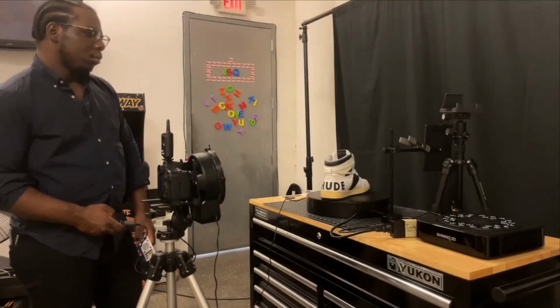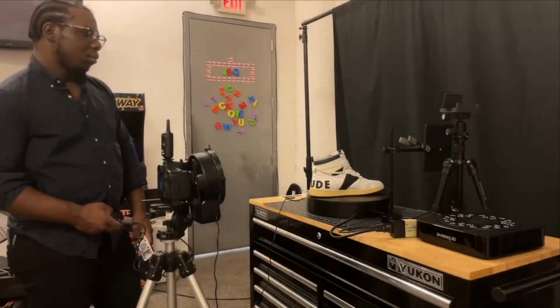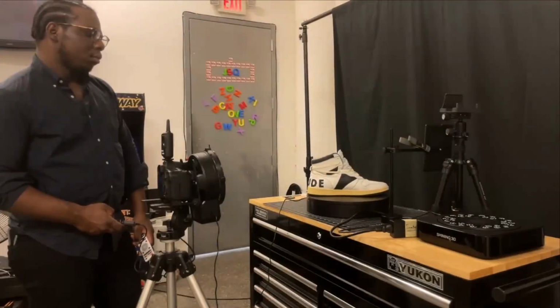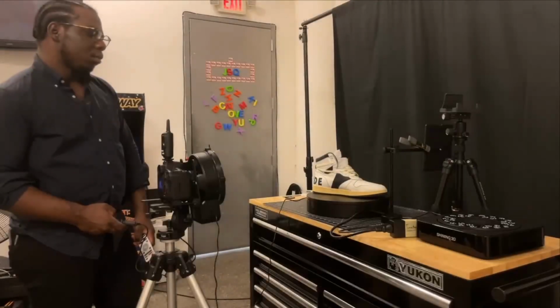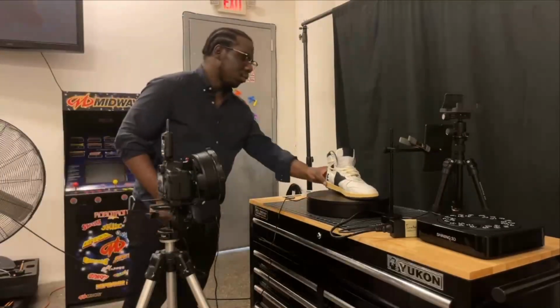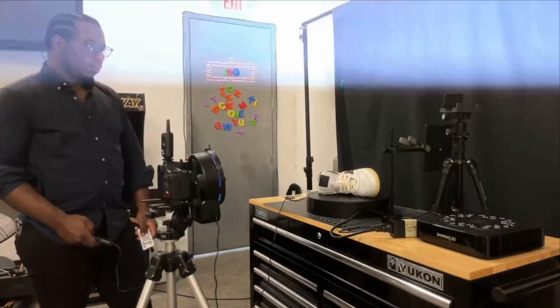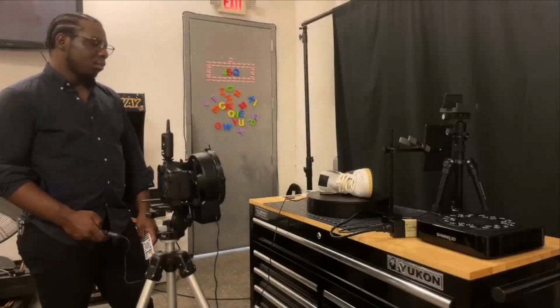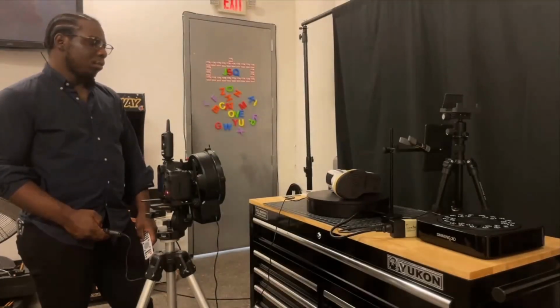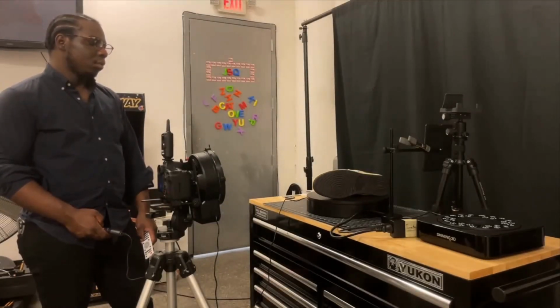I love this turntable. Basically, it has a button that you press for 32 stops. So it does a full 360 rotation and then pauses 32 times throughout that rotation. And then with each pause, I just trigger the camera using that trigger in my right hand. So that's a Canon intervalometer trigger. It's got a button on it that lets me trigger the camera.